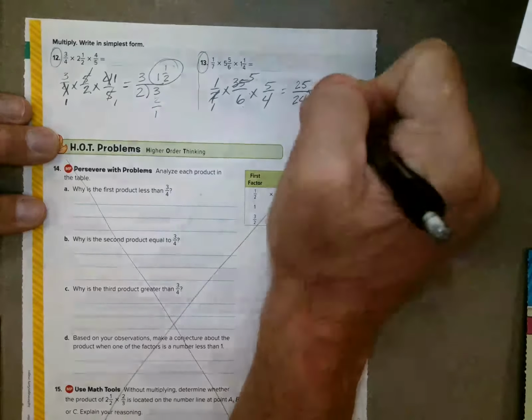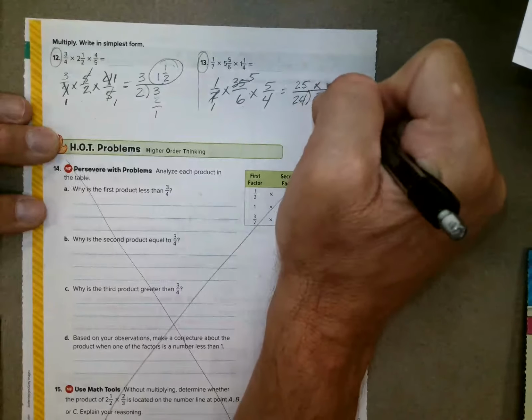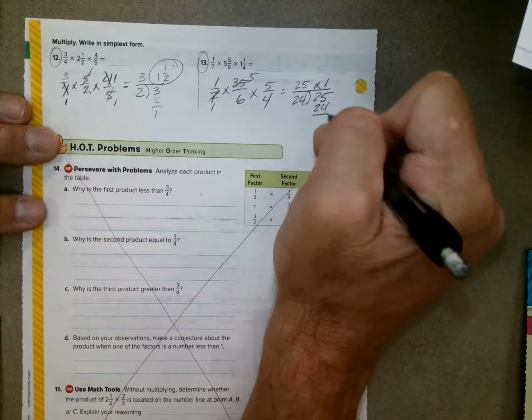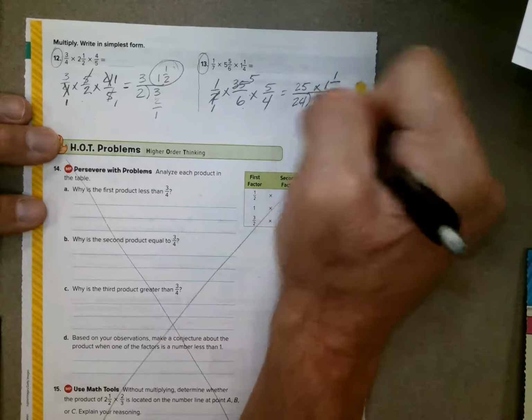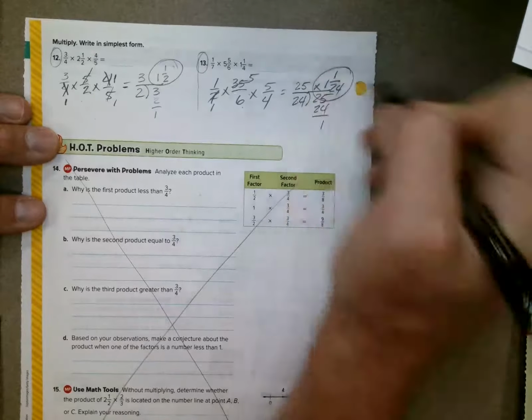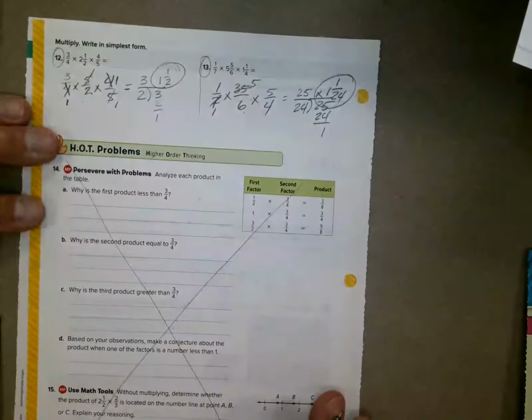Chop the tree down. 25, 4 goes into that one time. Subtract and get 1. Nothing left. That is my numerator. My denominator doesn't change, and I circle it. Okay, so that's a good start. We got 5 done. Again, we've already circled up, so you should know what to do. Get that done, and make sure you're factoring and show your work, please. Okay, have a good day.